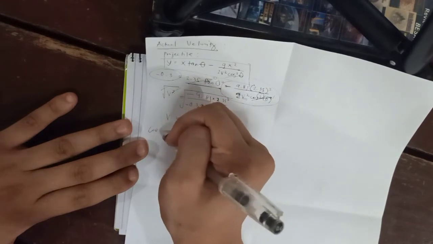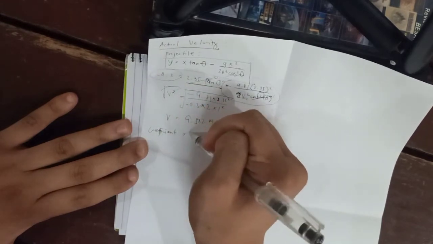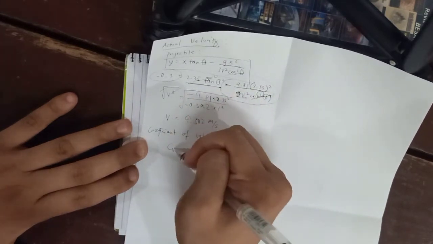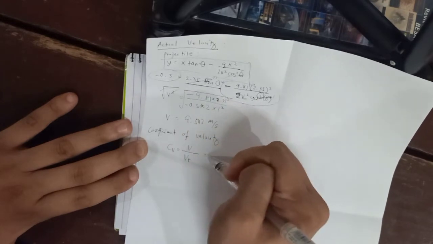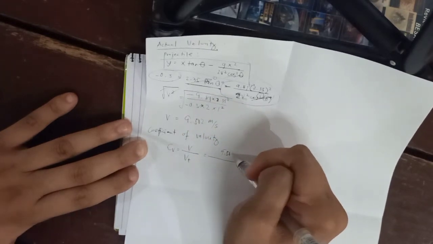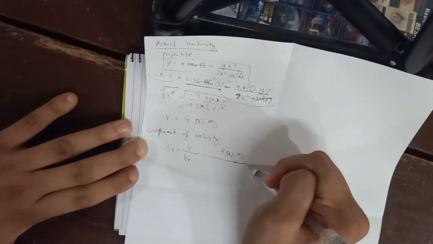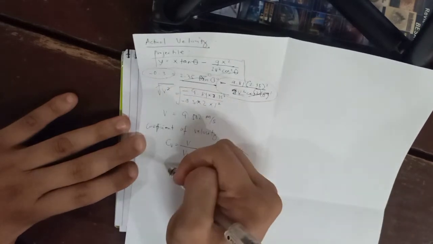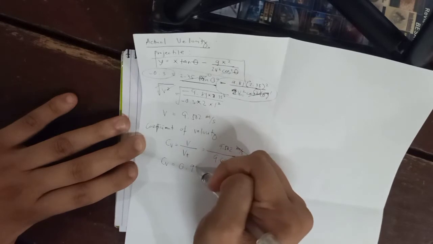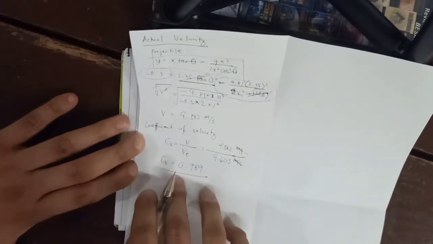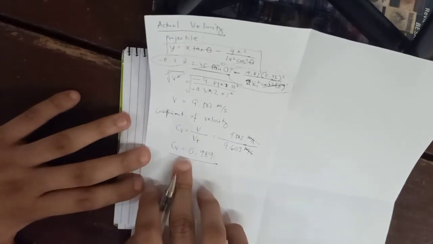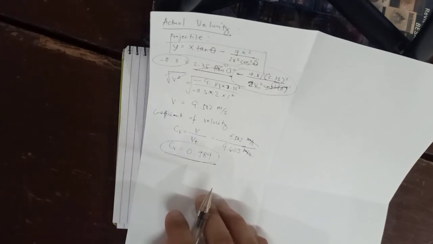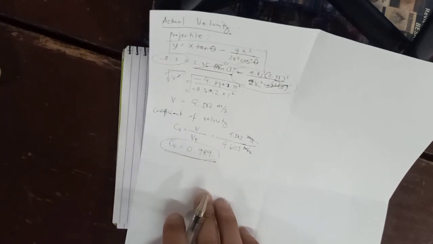So, our coefficient of velocity is that CV equals to V over VT, and actually value 9.502 meter per second over 9.603 meter per second, cancel ang second units. Therefore, the value is 0.9895. So, take note, this should be less than 1. So, tama. Kani yung first answer. Napay another answers, no? And we need to find their theoretical and actual values.